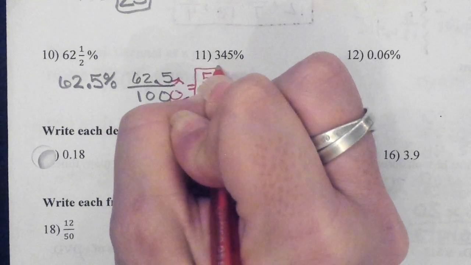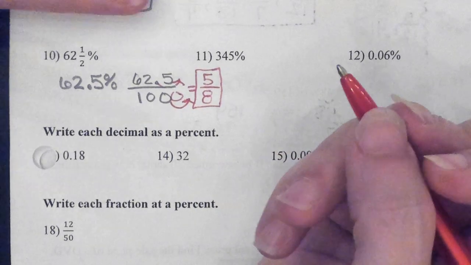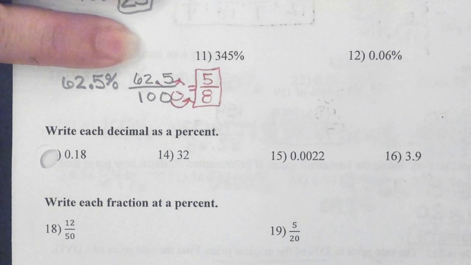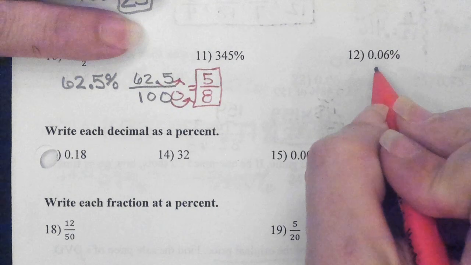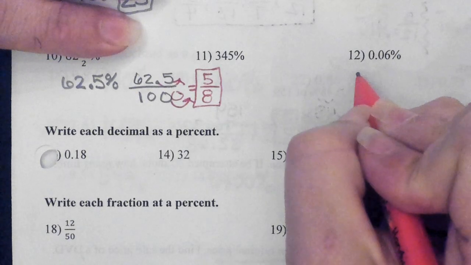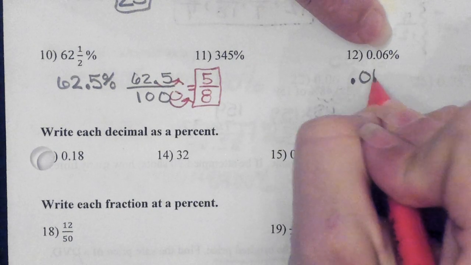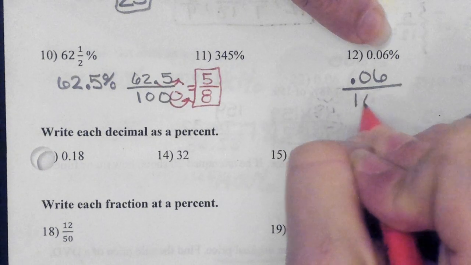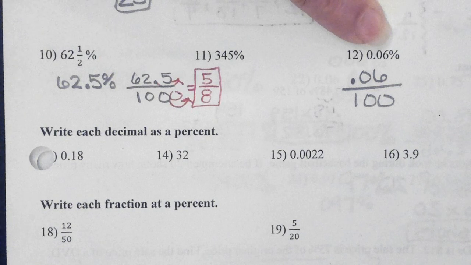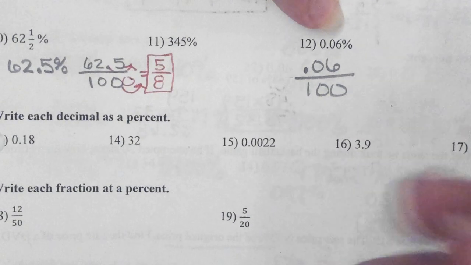I wouldn't think there'd be one that hard, but you got to be able to work with these numbers. The other one that got people was this one, but it's kind of the same idea. If you put 0.06 over 100, how many times do you have to move the decimal? 1, 2.